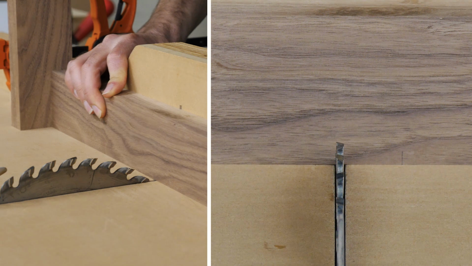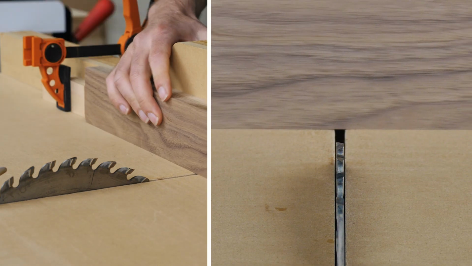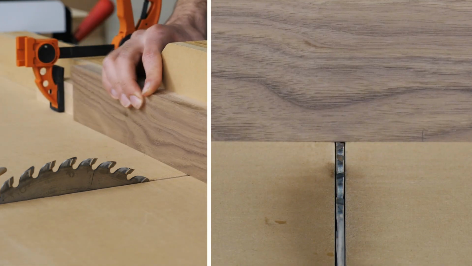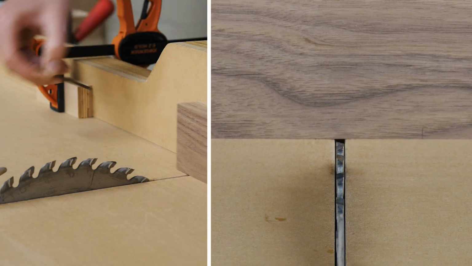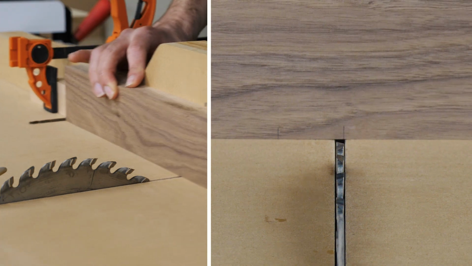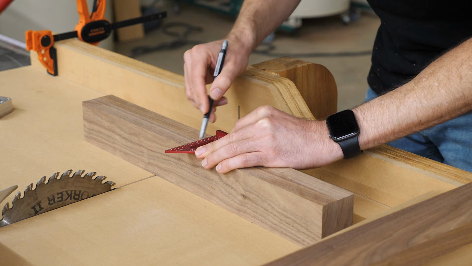Then if we remove the workpiece and use the stop block to cut again, we would end up with a half lap that's exactly the width of our blade too wide. So we're going to need to space it with something that's 1/8 of an inch, which, as you've probably guessed by now, is the 1/8 inch drill bit. Okay, so that's the theory. Now let's actually mark it all out and cut it.